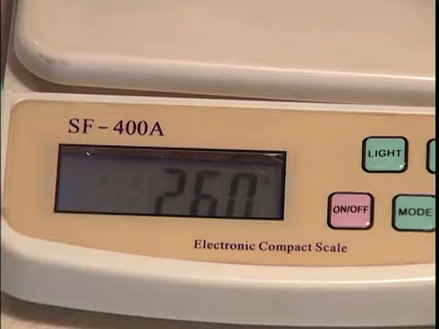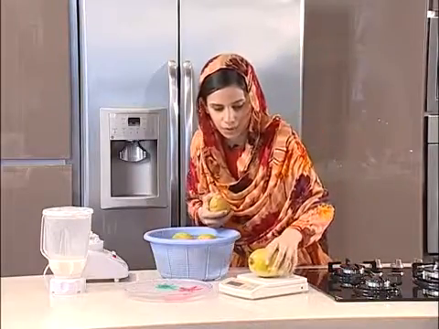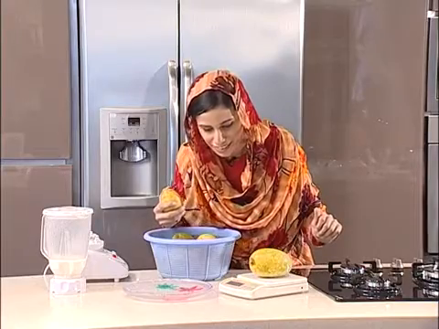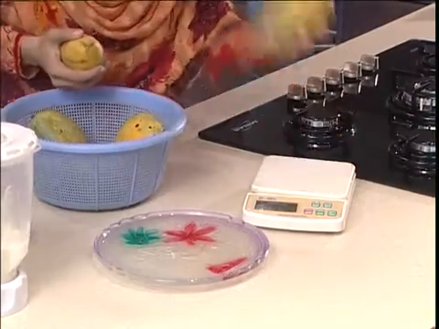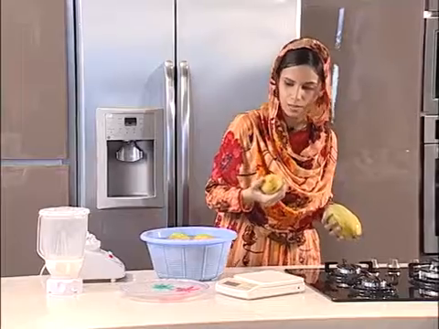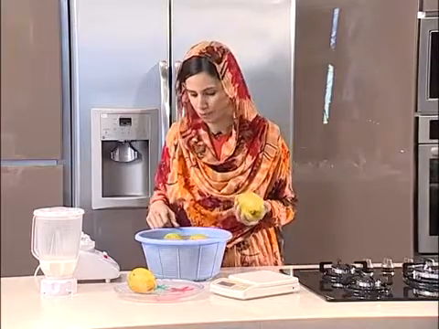This mango has a weight of 260 grams. Okay, this mango has a weight of 448 grams. So it shows that this mango is the bigger one. I'll put this mango down outside the basket and compare it with the next one.